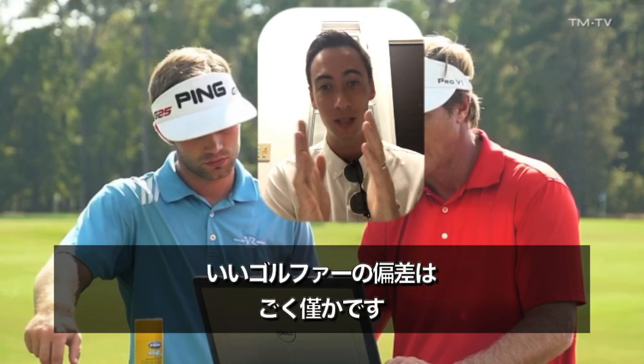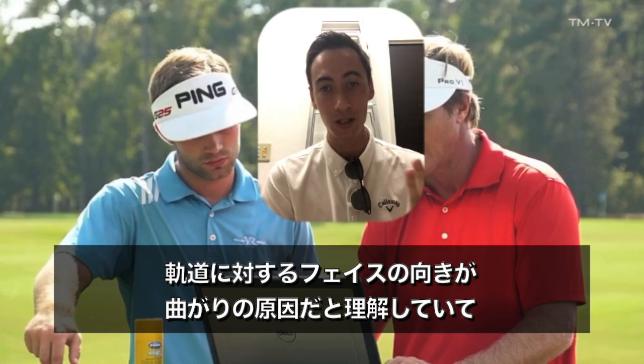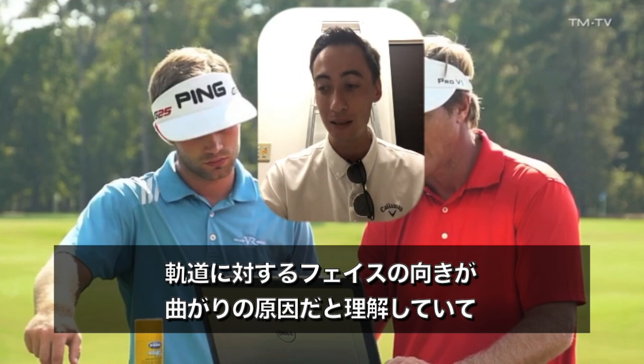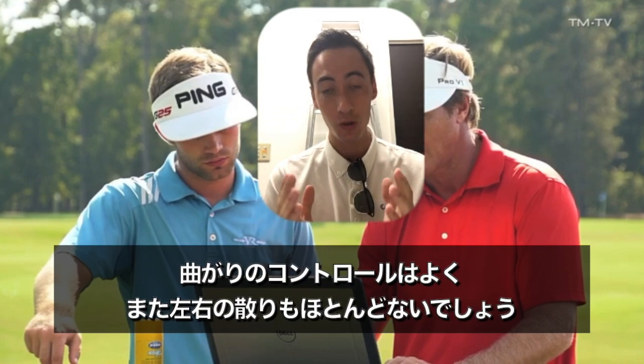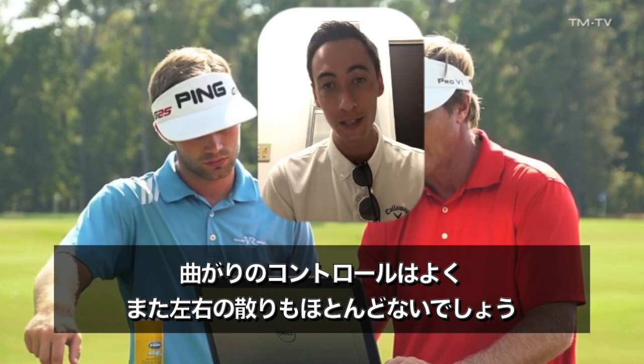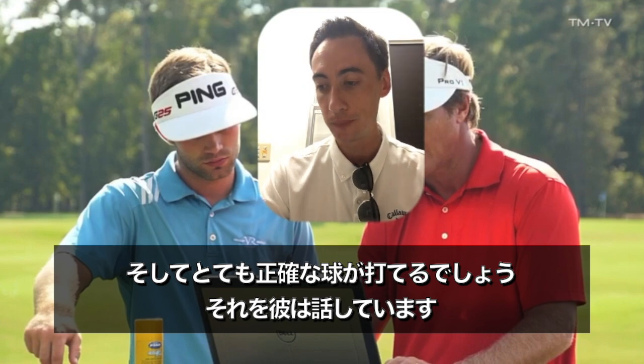The deviation is going to be very, very tight, and if you understand that face to path is causing your curvature, and you have a tight deviation of club path and face angle, you're probably going to have very consistent curvature control. You're probably going to have a very good lateral deviation, hence you'll probably be very accurate, right? That's kind of what he's talking about there.